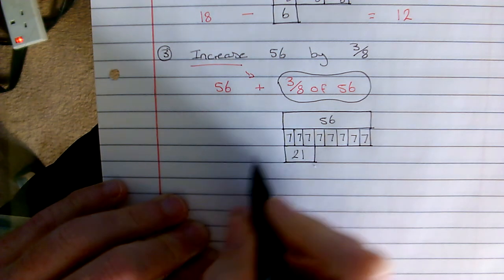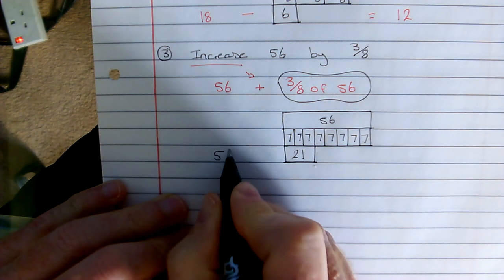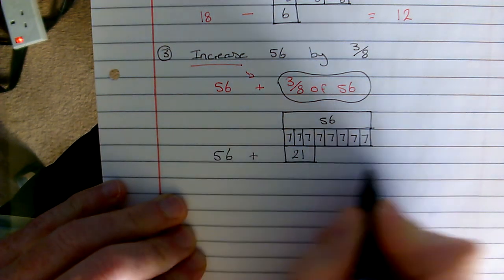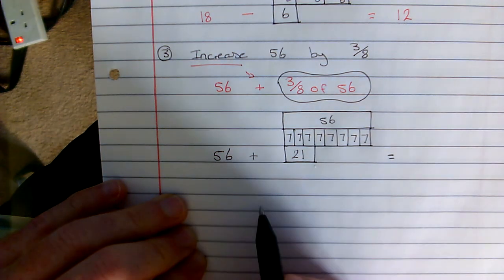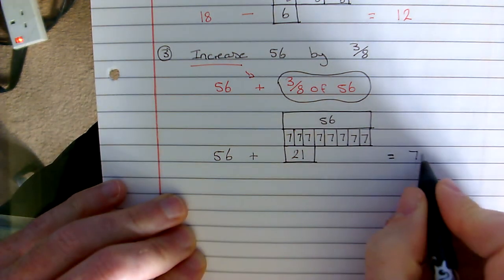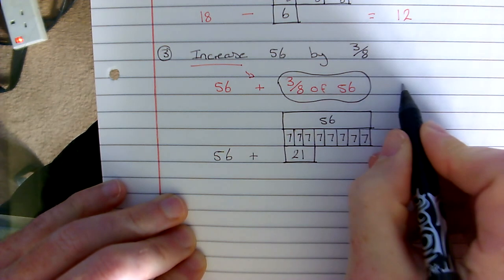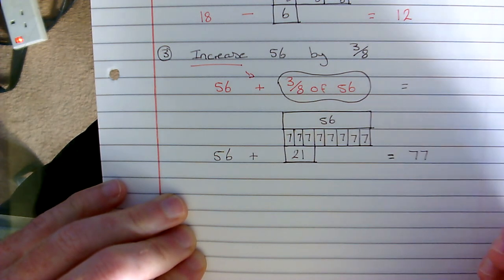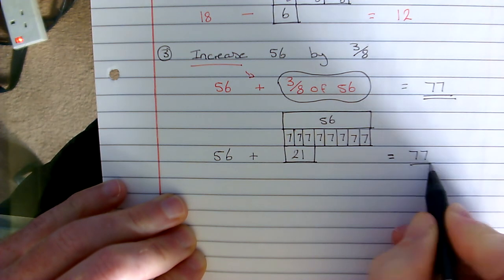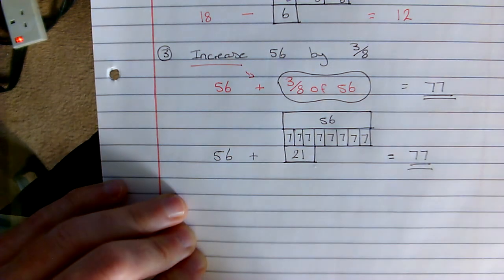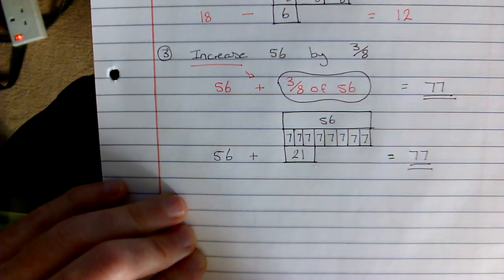So now, bring down my original question, 56 plus 21 equals, and that's going to be my final answer. So 56 plus 21 is 77. And my final answer, my answer to the original question, is 77. And that is how we increase and decrease by a fraction.